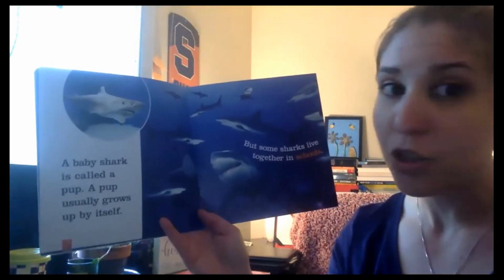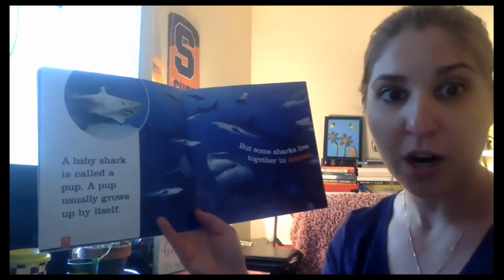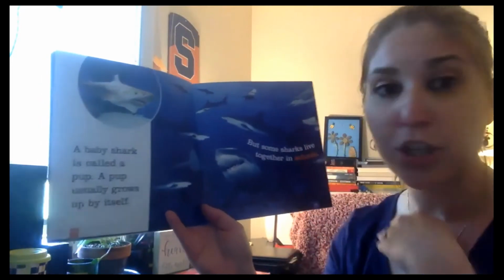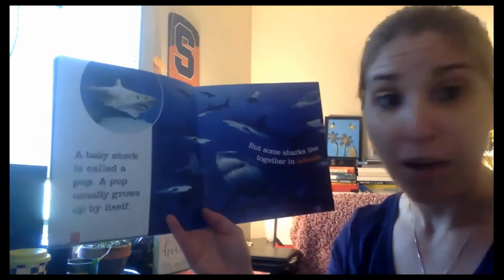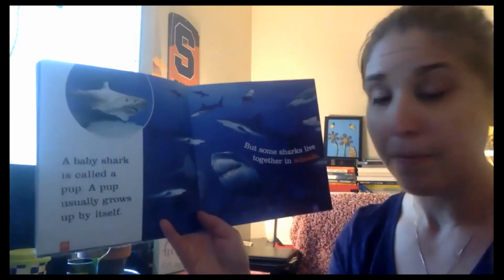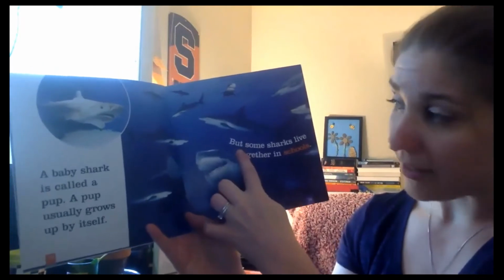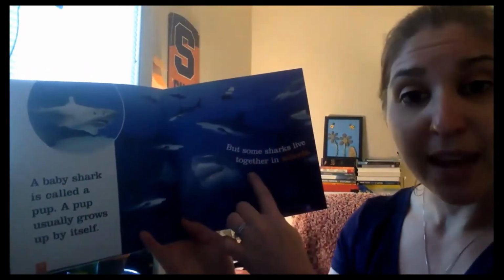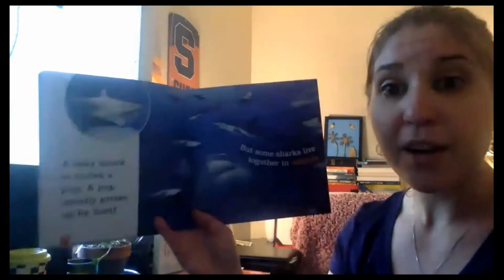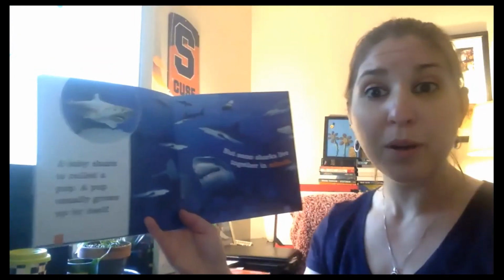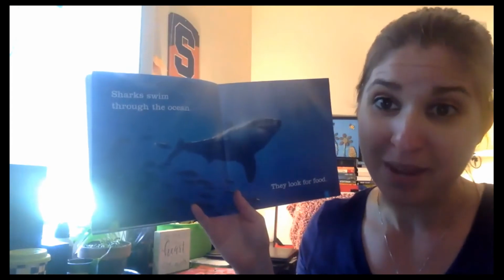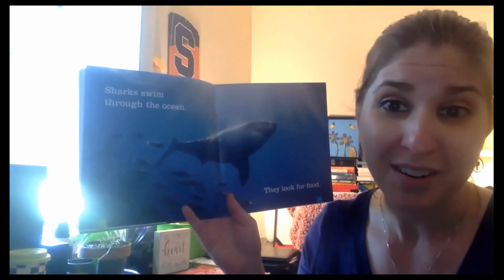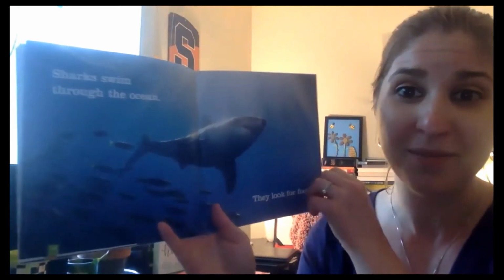So that means as soon as the mommy shark has the baby, she goes off and the pup has to take care of itself right when it's born. But some sharks live together in schools. And a school just means it's a group of sharks. Sharks swim through the ocean. They look for food.